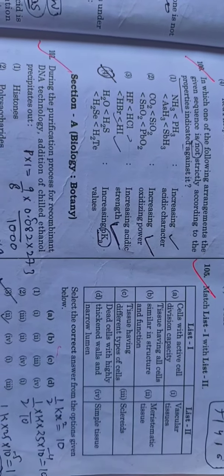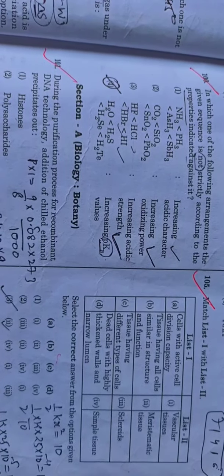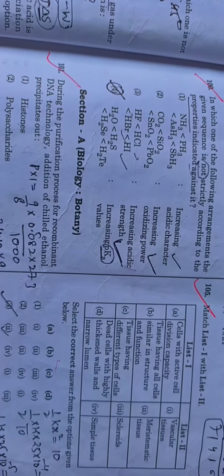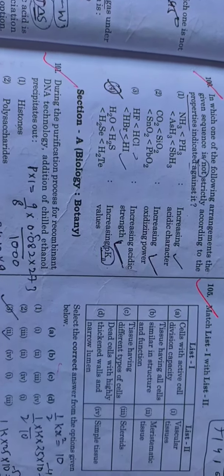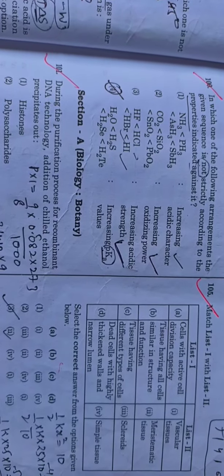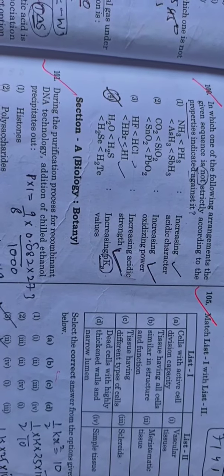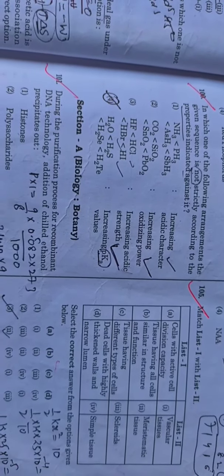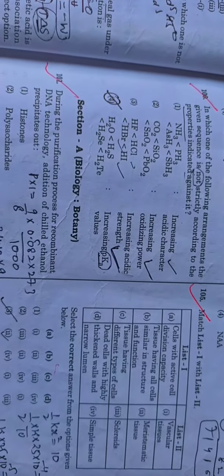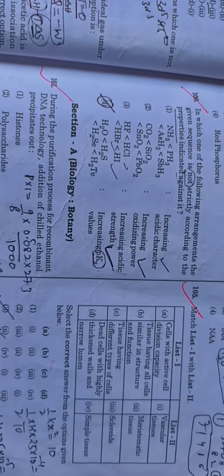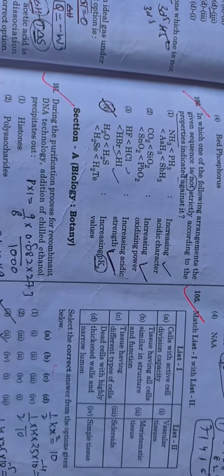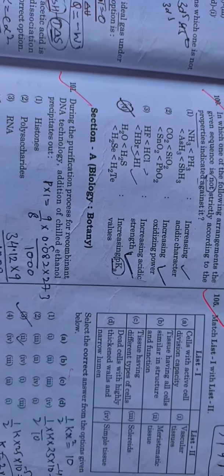Question number 105. Match list 1 with list 2. A. Cells with active cell division capacity. The cells which divide rapidly or actively are the meristematic cells or meristematic tissue. B. Tissues having all cells similar in structure and function. So it is simple tissue. C. Tissues having different types of cells. It is vascular tissues. And dead cells with highly thickened walls and narrow lumens, so it is sclerenchyma. So option 3 will follow.